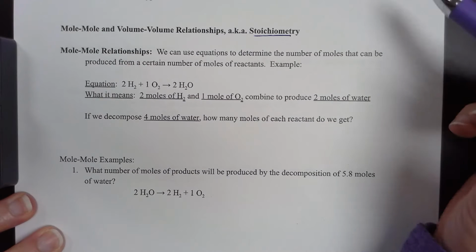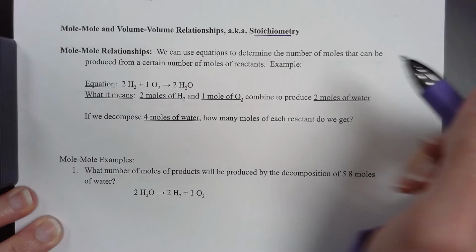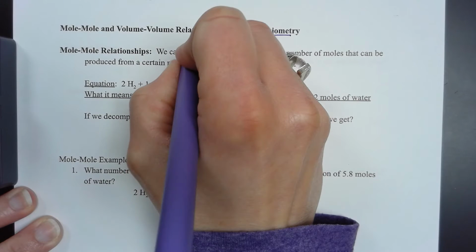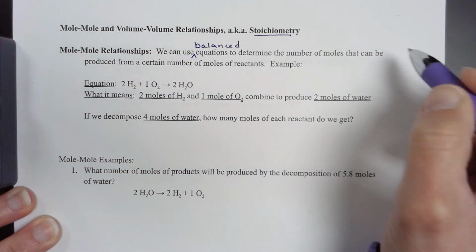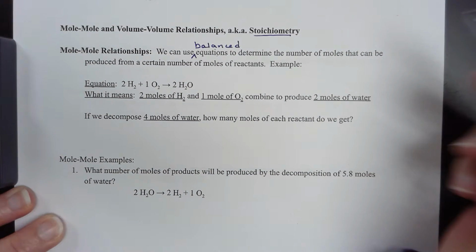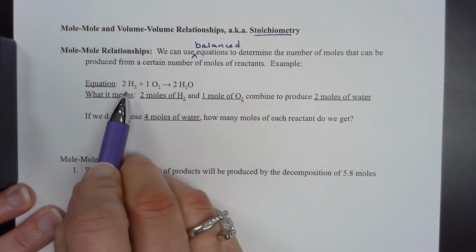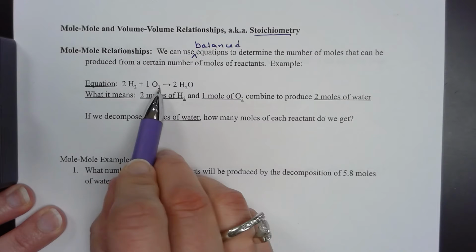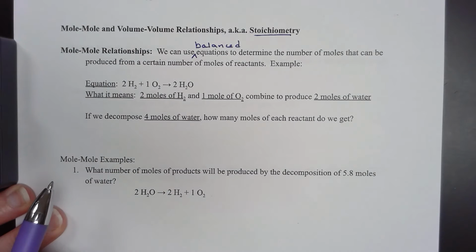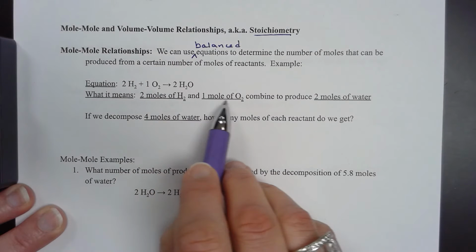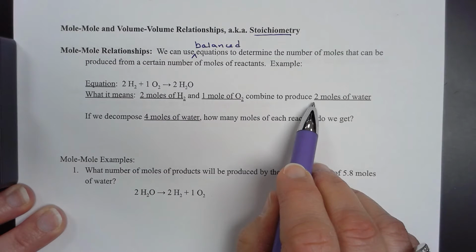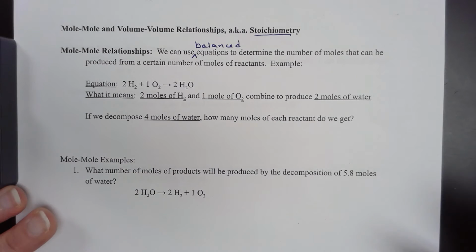And we can use equations. Balanced. We're going to add this word in, balanced. Equations to determine the number of moles that can be produced from a certain number of moles of reactants. So if we have an equation of 2 hydrogens plus 1 oxygen give us 2 waters, what it means is we have 2 moles of hydrogen, 1 mole of oxygen, and they're going to combine to produce 2 moles of water. So we don't put that word mole right into our equation.